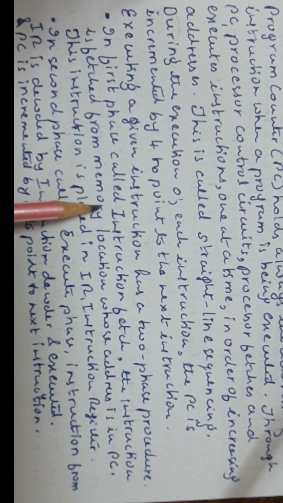So there are 3 instructions, one at I, another at I plus 4, next at I plus 8. So PC at the beginning will point at I. At I, the move A, R0 instruction is there; that is fetched from memory and put into the instruction register of the processor. Then the program counter will be incremented by 4, so it will point to the next instruction, I plus 4.